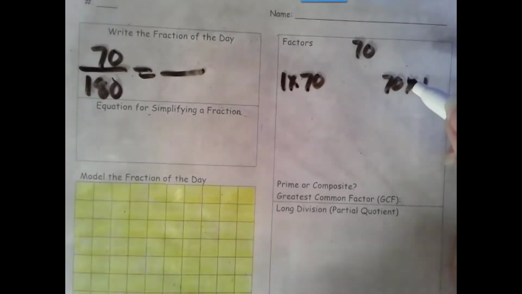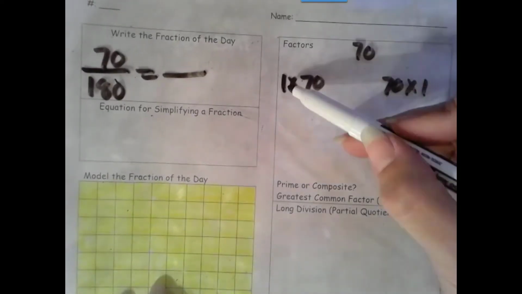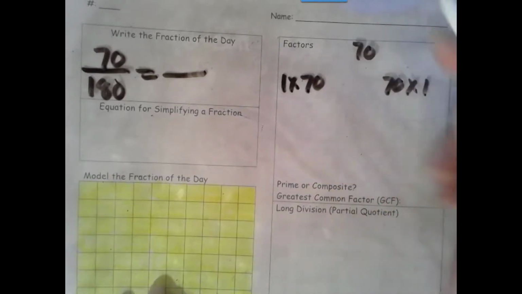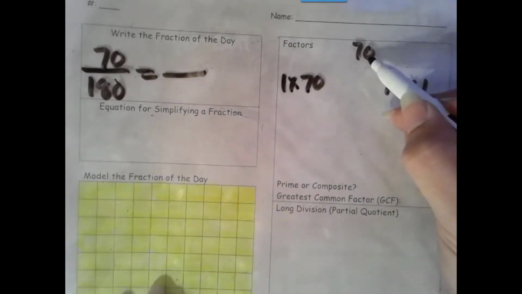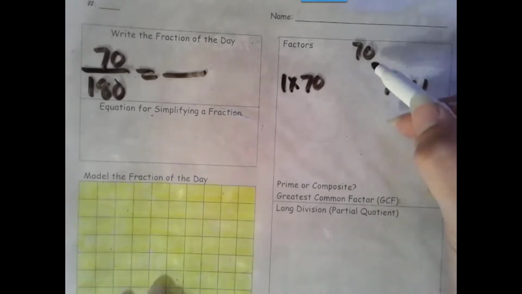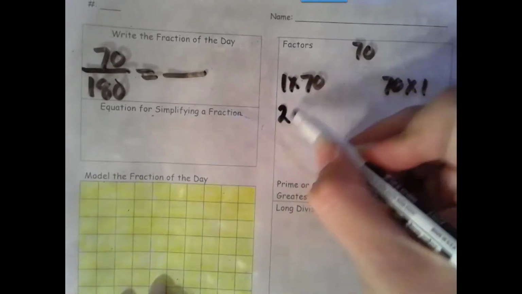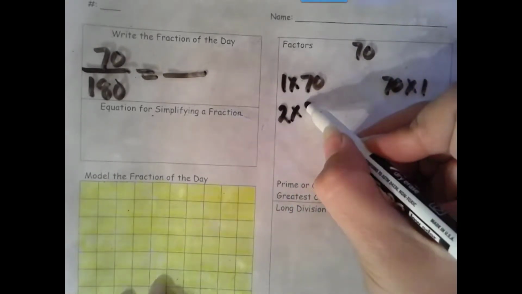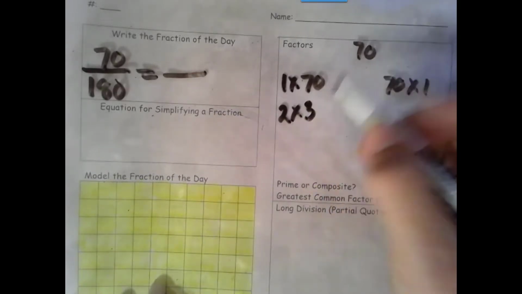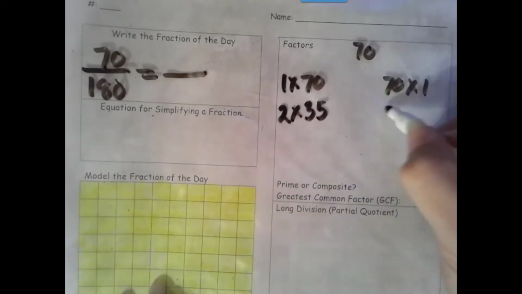Now I'm going to go through my divisibility rules in order so I don't miss any possible factors. So after 1 in order would be 2. The rule for 2 is that it ends in an even number. 0 at the end of a number is an even number, so 2 is a factor. Half of 7 I can't do, but I can do half of 6 tens, which is 3 tens. That leaves a 10. Half of 10 is 5, so 2 times 35.